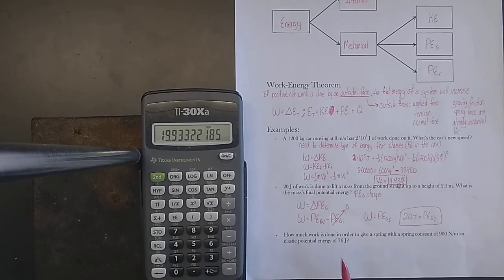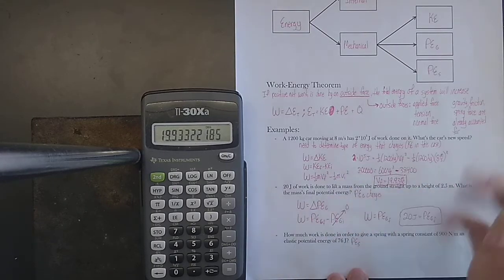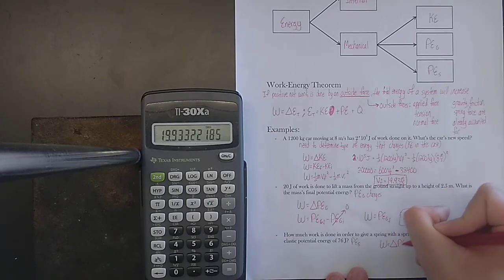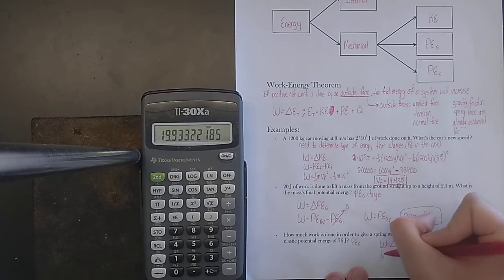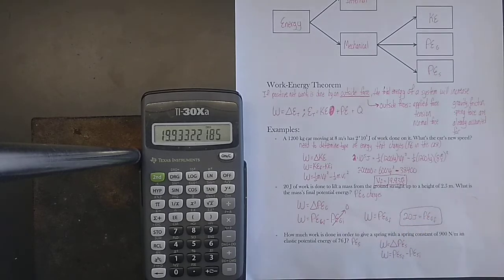The next question is a little bit similar. How much work is done in order to give a spring with a spring constant of 900 newtons per meter an elastic potential energy of 76 joules? So we have a spring, we're giving it some energy. Very clearly, the elastic potential energy changes. The work in this case goes into changing the elastic potential energy. We have some final elastic potential energy minus initial elastic potential energy. That would give us the change.